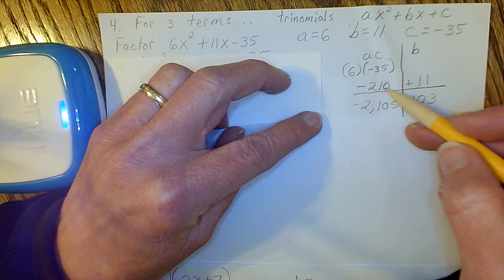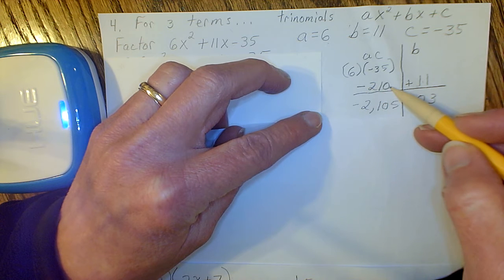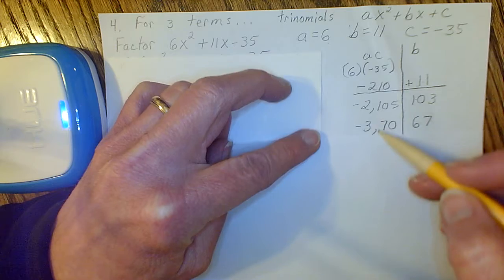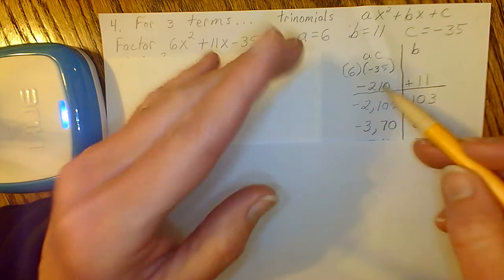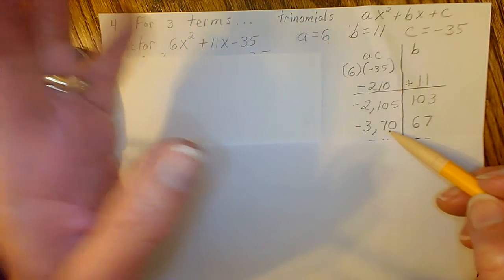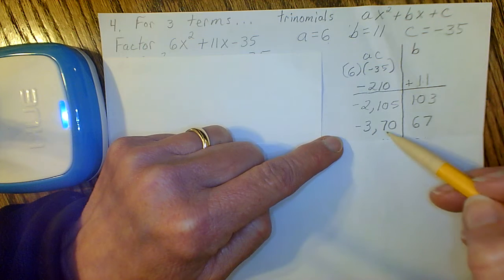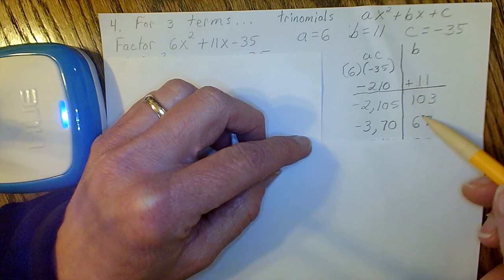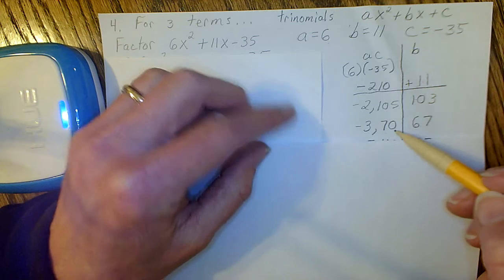Let's try 3. Is 3 going to go in here? Well, I add these digits together and get a 3, and since 3 goes into 3, it'll go into those. So yeah, 3 goes in there, or just use your calculator. Negative 210 divided by 3. If it worked nicely, great. Use that, try that number. So it was negative 3 times 70. Add those together and we get 67. We're getting closer to 11. 67 is closer than 103, but we're not there yet.